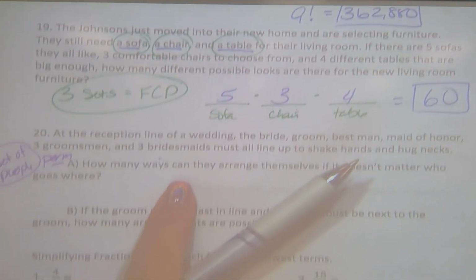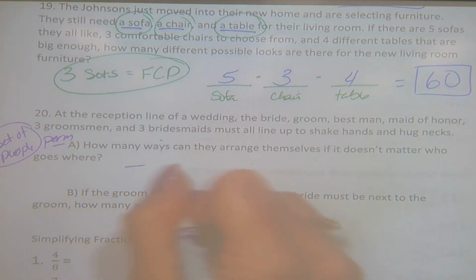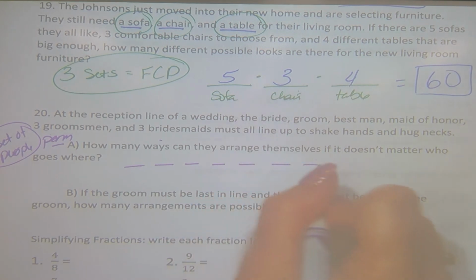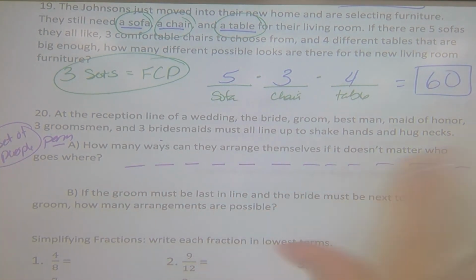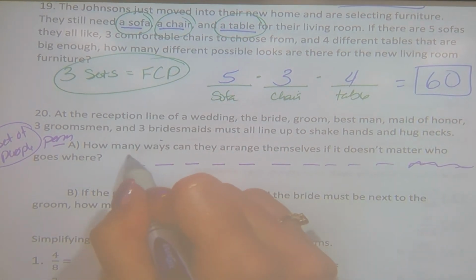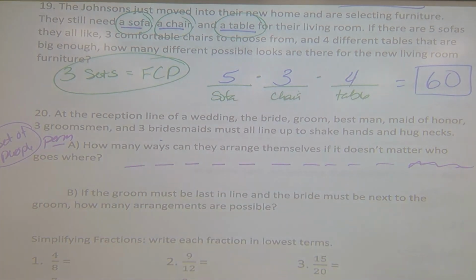I'm getting the reception line. And there's 10 different spots that need to be filled. 10 different spots. 1, 2, 3, 4, 5, 6, 7, 8, 9, 10. I made too many spots. The first person, there's 10 different people that can stand first, and then 9 different people that can stand second, and then 8 different people that can stand third, etc., etc.